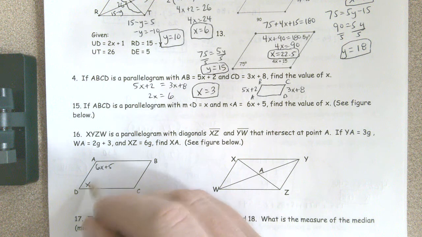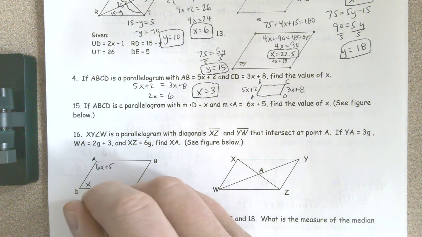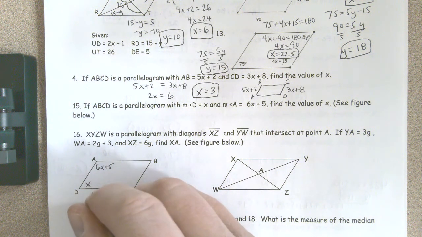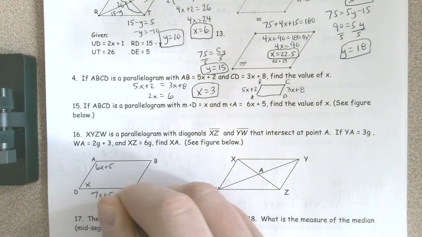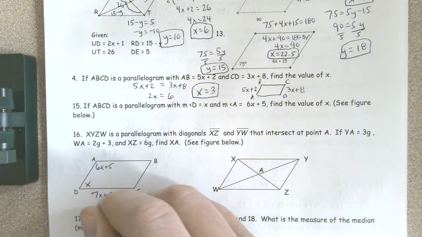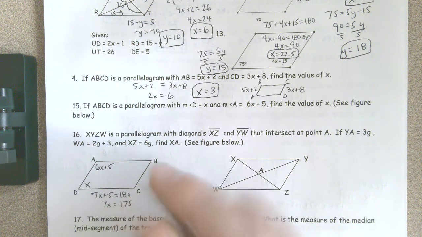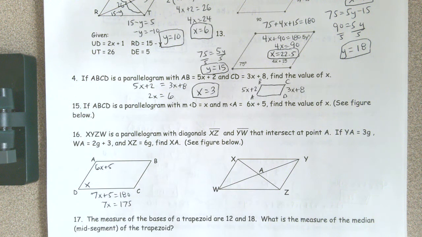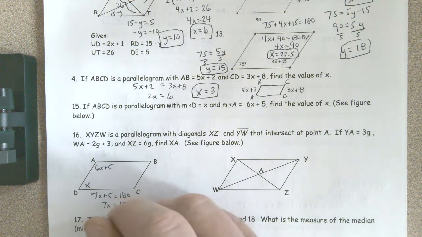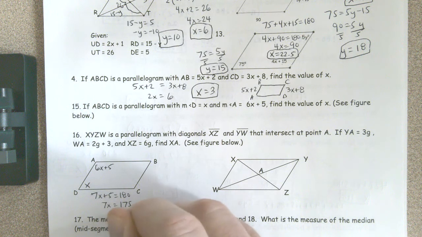Well, these two angles here are going to be supplementary. So add those together, we get 7X plus 5 equals 180. So I subtract 5 from each side, and that is 7X is equal to 175. I take 175 and divide by 7. In this case, X is going to be equal to 25.